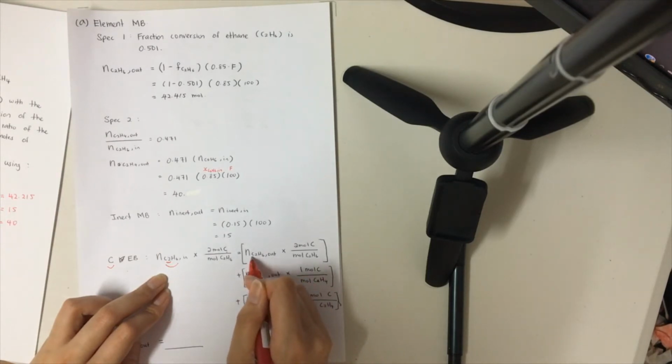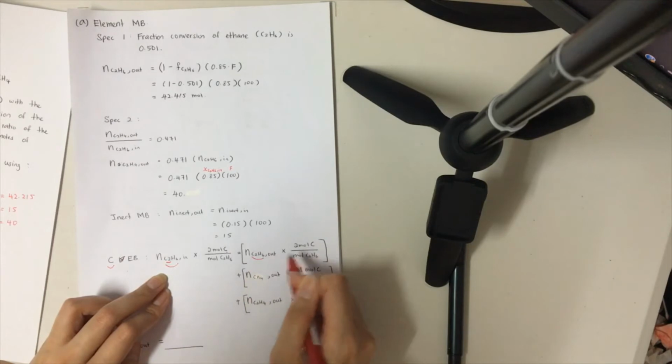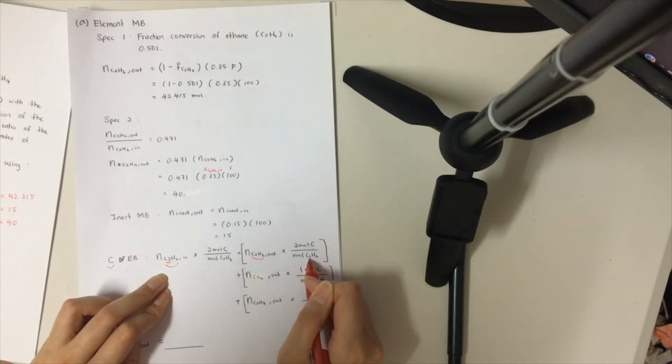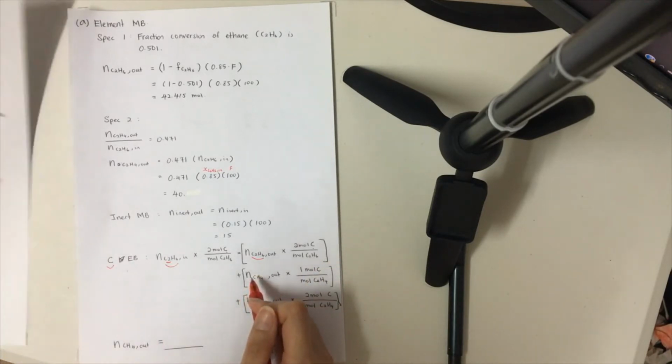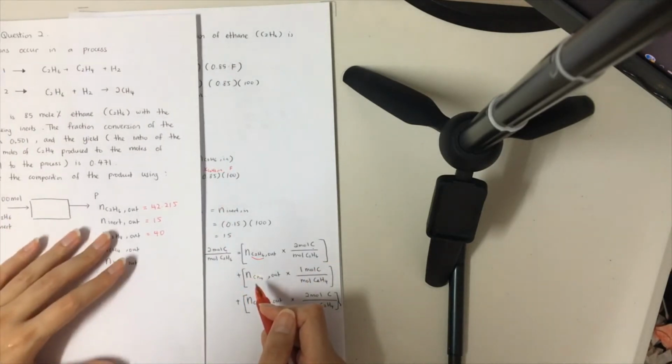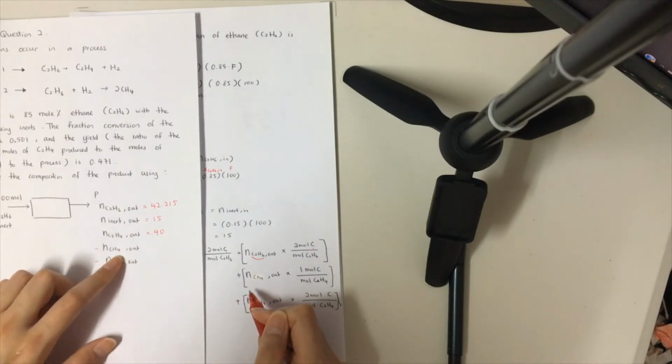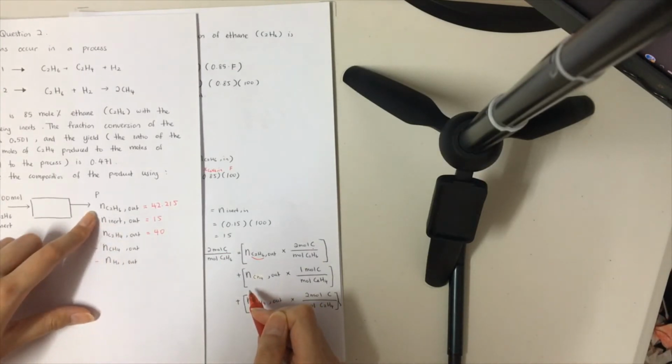So C2H6, you have 2 moles of carbon per mole of C2H6, plus what else comes out in the product stream that contains carbon?